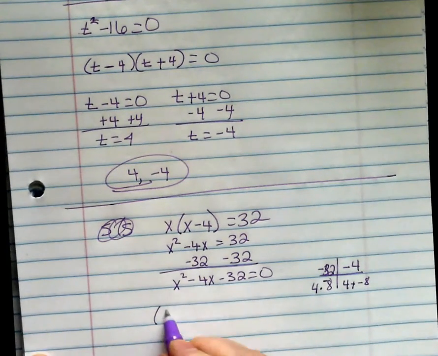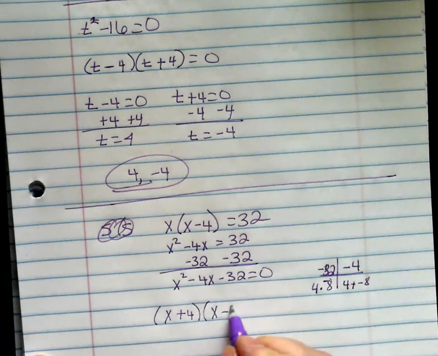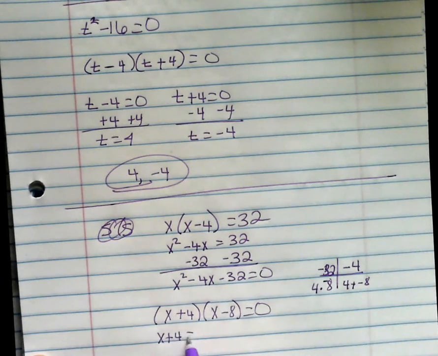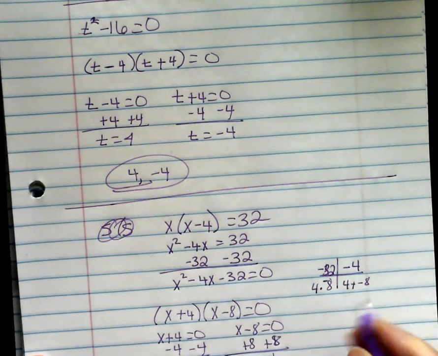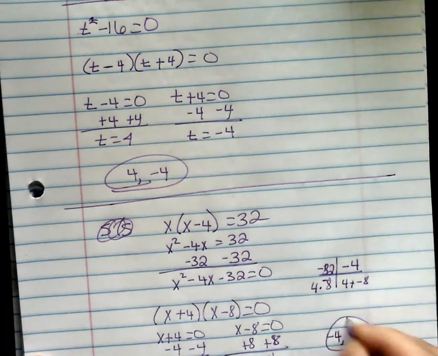So you would have x plus 4 times x minus 8 equals 0. Split it. Subtract 4, x equals negative 4. Add 8, x equals 8. So negative 4 and 8 would be your answer.